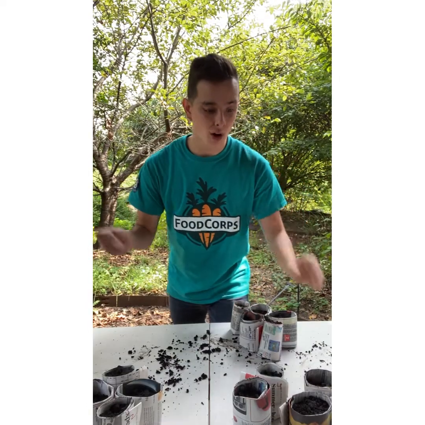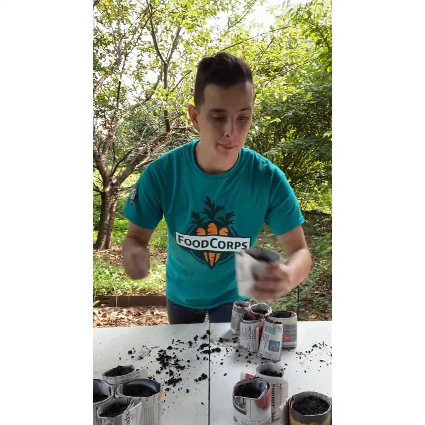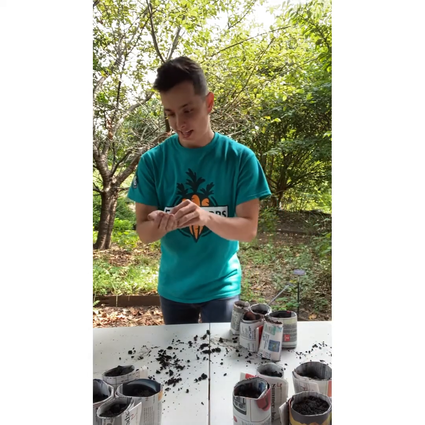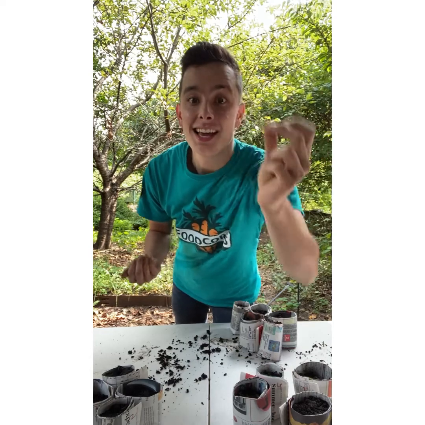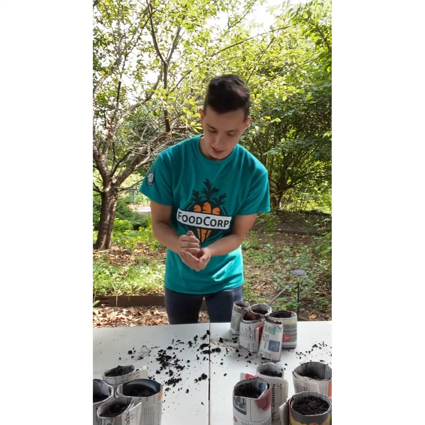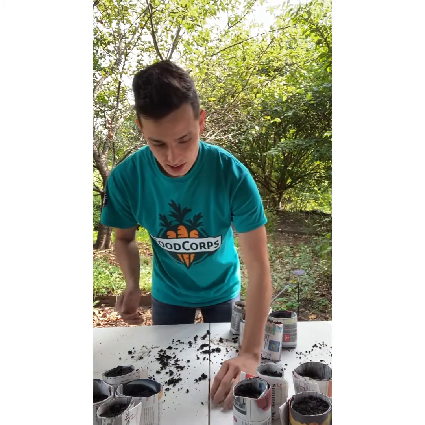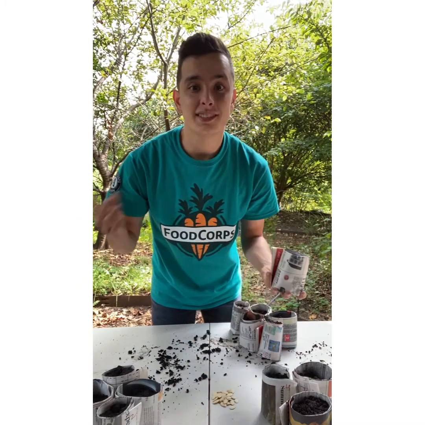All right, so I have all our newspaper planters filled up with the appropriate soil that we labeled. And right now we're gonna plant these super cool pumpkin seeds. They are bigger than most seeds. So how to plant them? Essentially, we're gonna be using just our fingers.